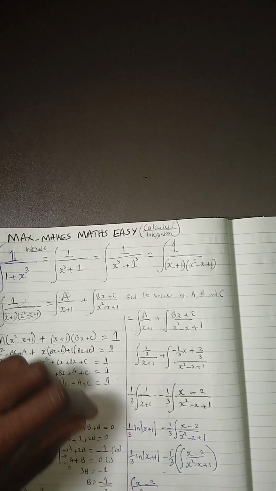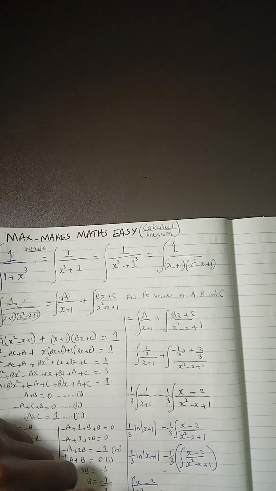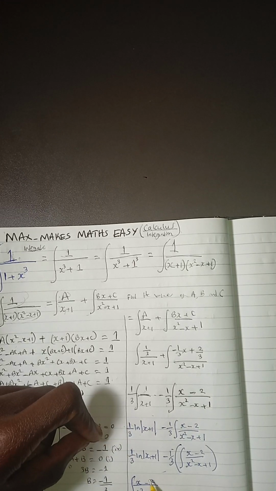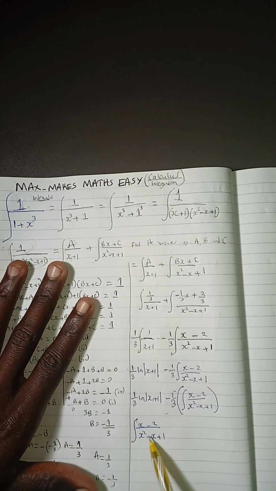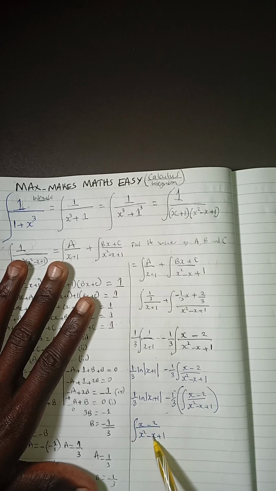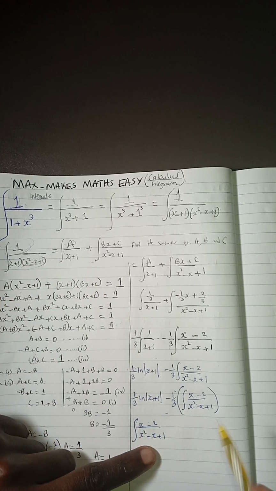Remember what I told you here. I said you can only use the natural logarithm when the derivative of the denominator is what we have on the top. So the derivative of the denominator, which is x squared minus x plus 1, is 2x minus 1, and on top we have x minus 2. So what are we going to do? We are going to make our numerator be the derivative of the denominator.